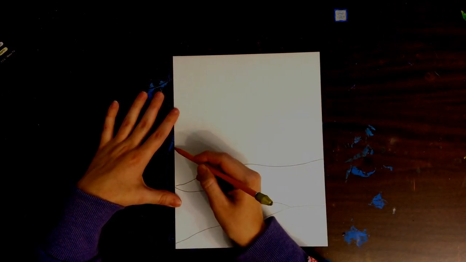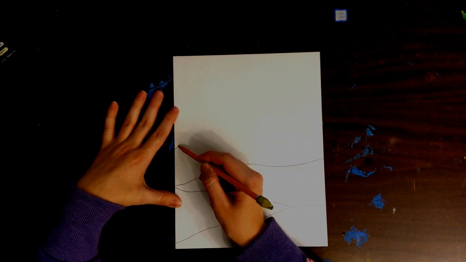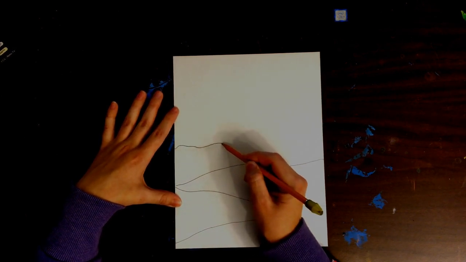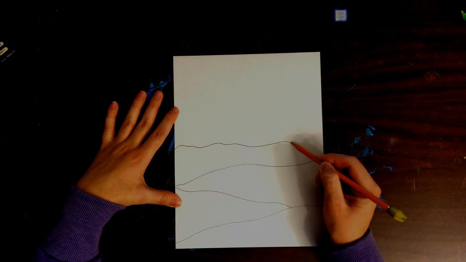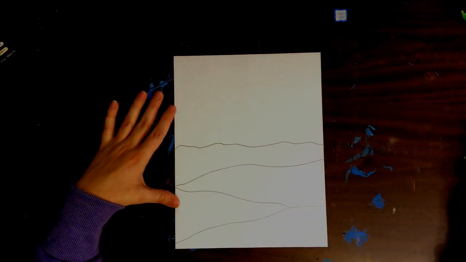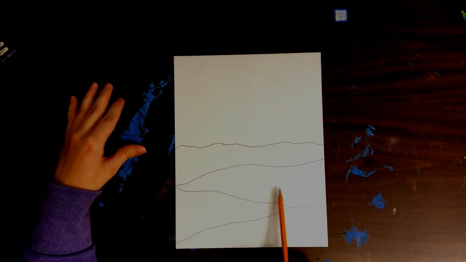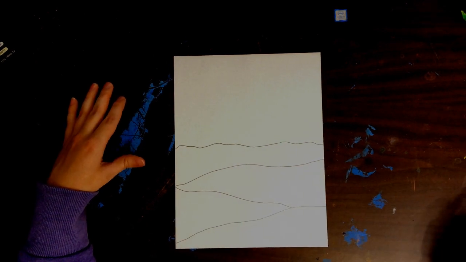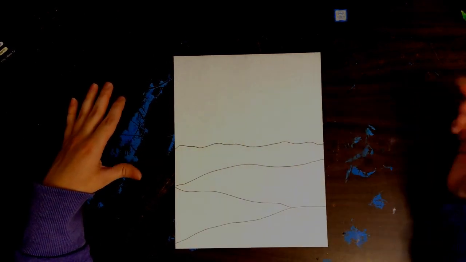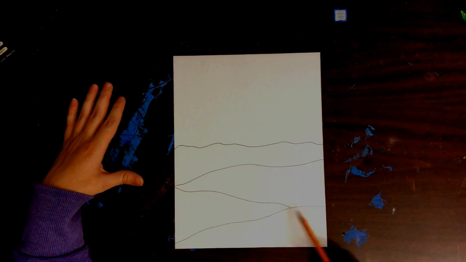I'm imagining that these are maybe little hills or mountains, and the sky is what comes above this. So again, just don't make it perfectly straight. Nothing in nature is too straight. So there we go. Now I have 1, 2, 3, 4 different sections to my land. Then what we're going to do is put cacti on our pieces here.